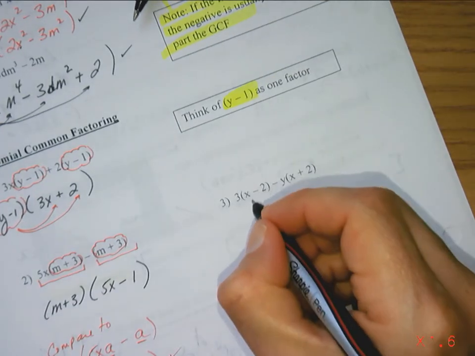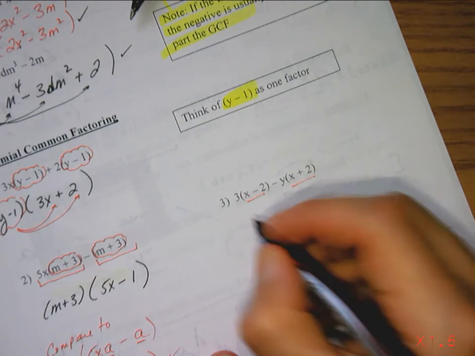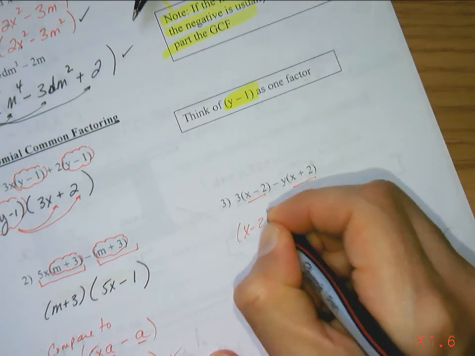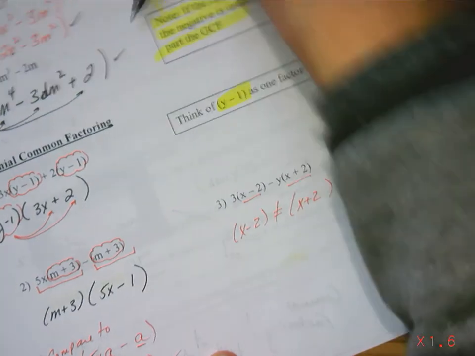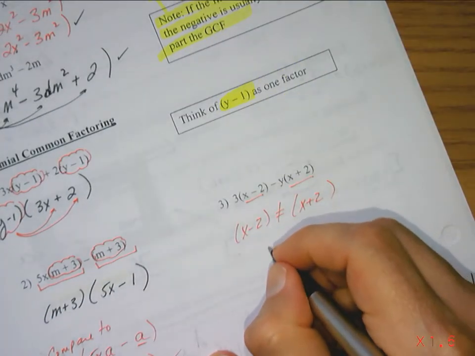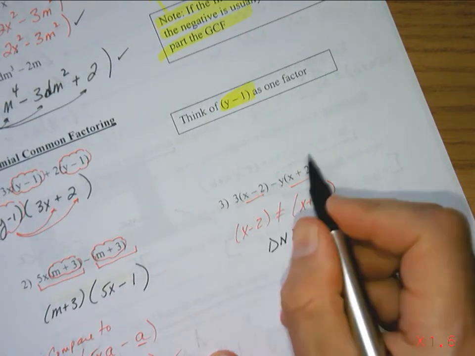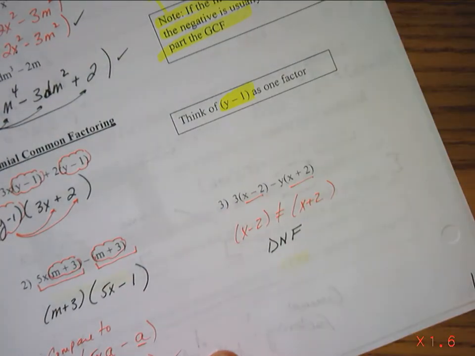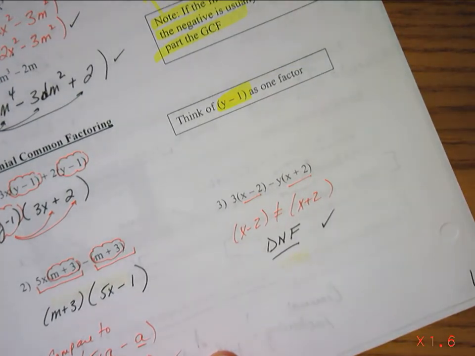All right, so look what's here. x minus 2, x plus 2. They are not the same. x minus 2 does not equal x plus 2. So this cannot factor. And what we say is it does not factor. I can't factor anything out. There's no common terms here. You tell me it does not factor and you get full marks. You leave it blank, you get nothing.